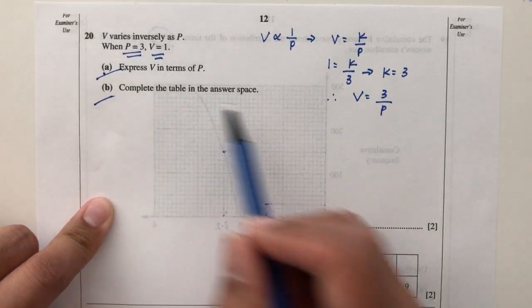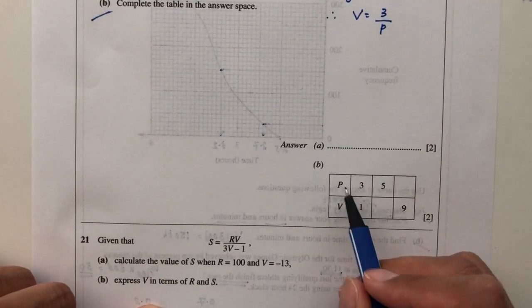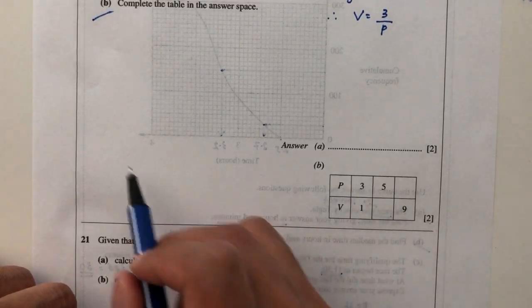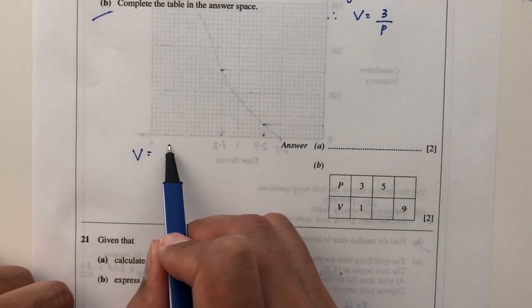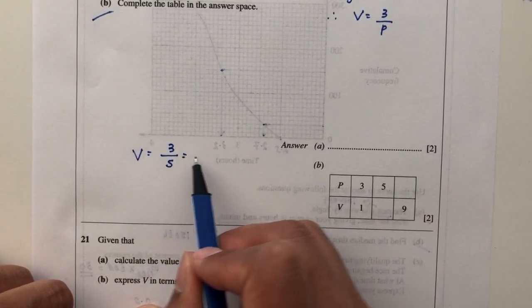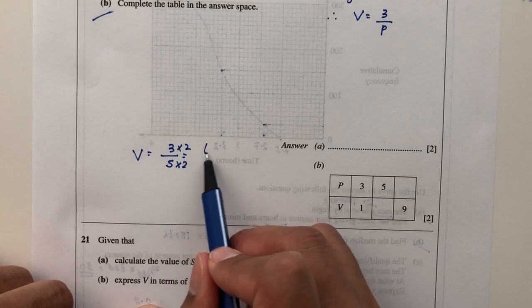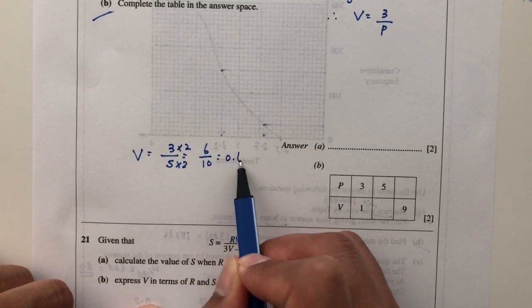Now part B, complete the table below. Basically we have to find this one. So when the value of P is 5, find the value of V. So V is equal to 3 over 5. If you times 2 here, times 2 here as well, that will be 6 over 10, which is 0.6.